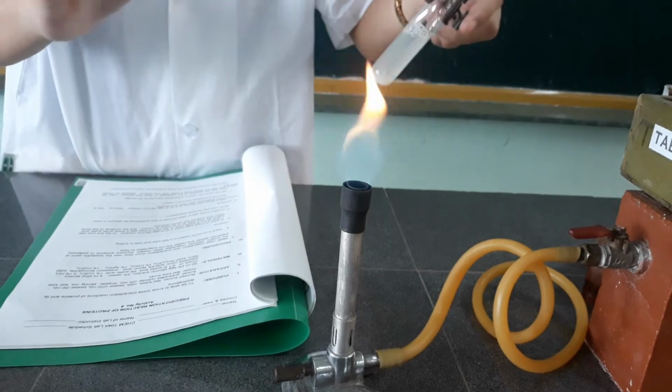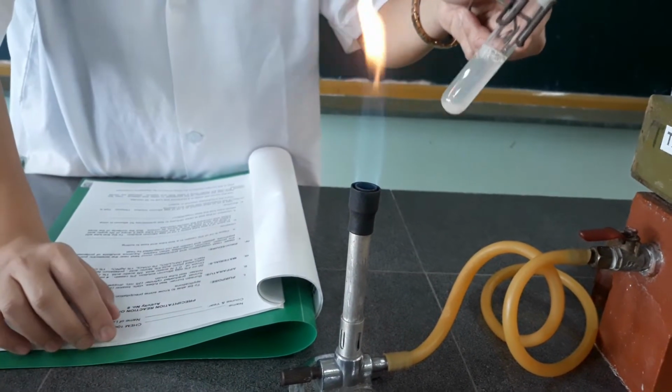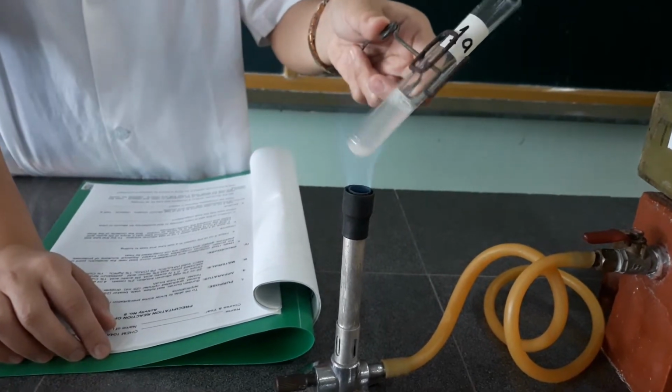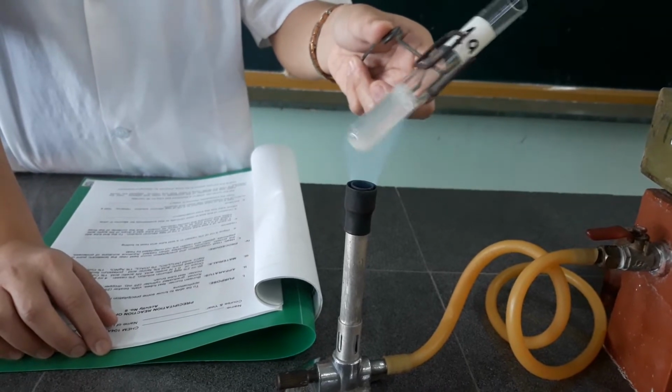So now I'm going to heat the test tube. Observe what happened. We're going to heat the casein solution to boiling.